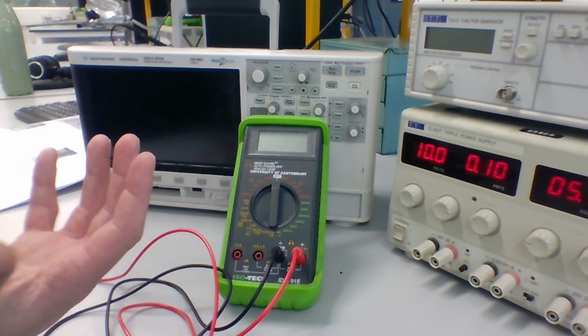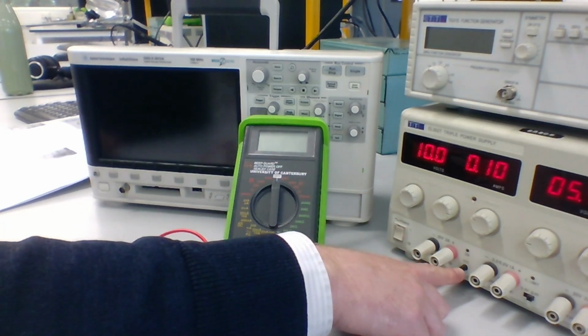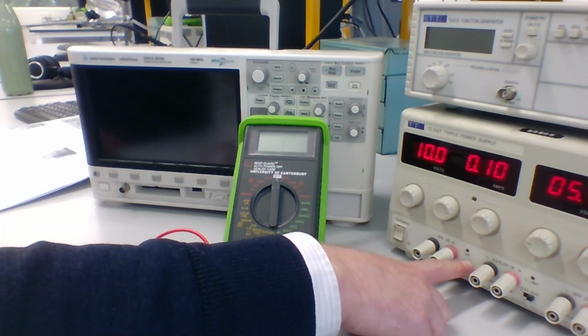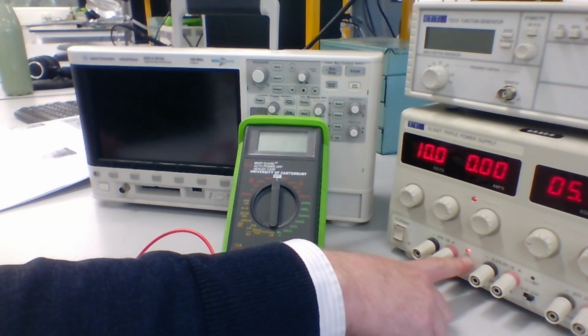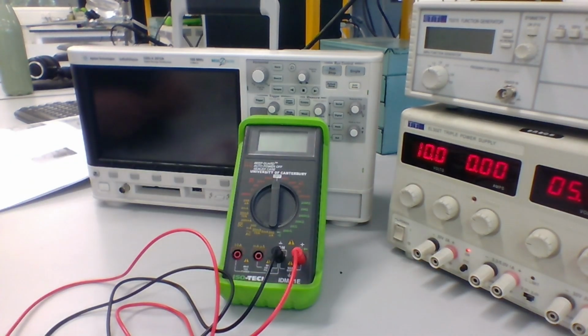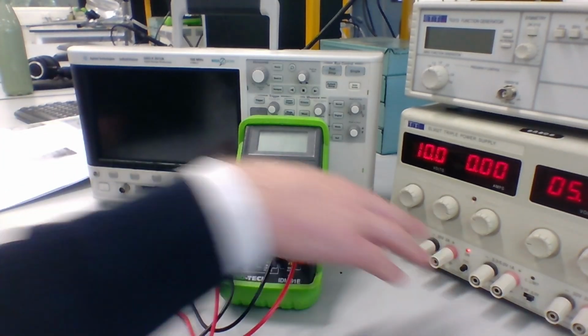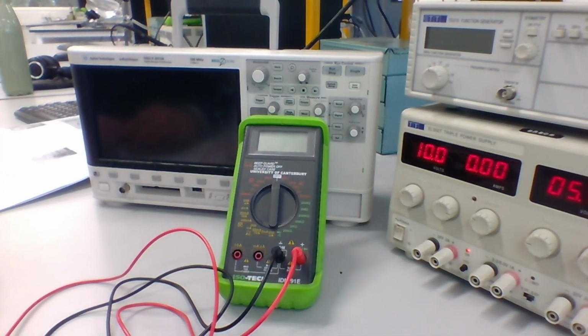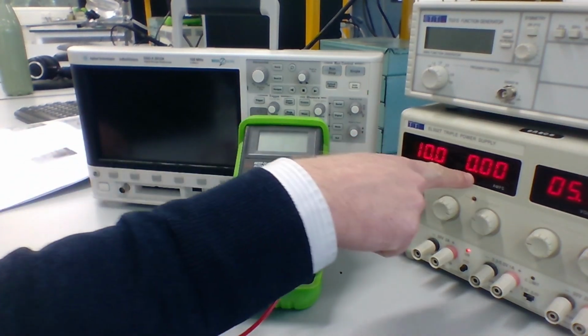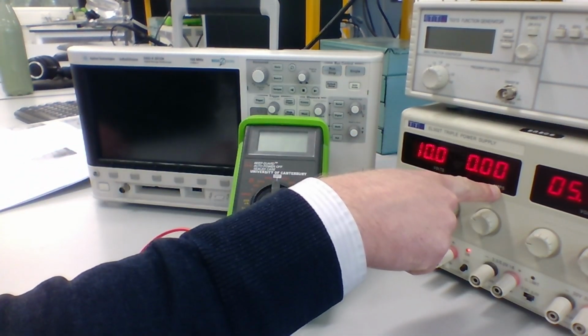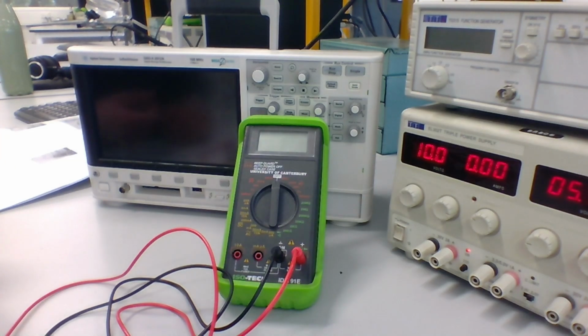To enable the output of this power supply, we also need to press this button here. You'll see it's got the label on above it. When I press that, this light goes red, indicating the output is on. So this is now supplying current. You'll notice when I press that, the current shown here drops to 0. This is roughly showing you how much current is being drawn at the moment.